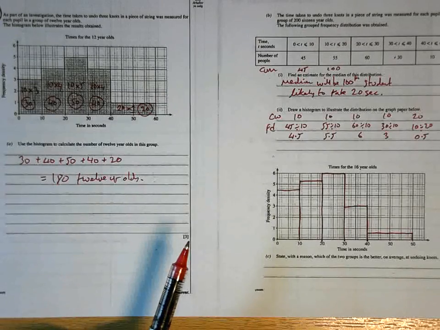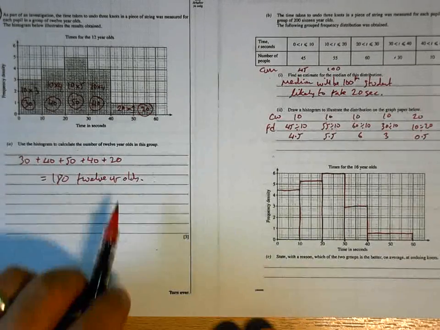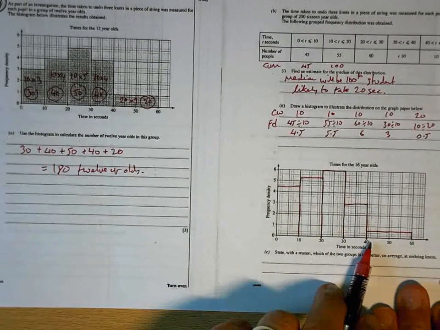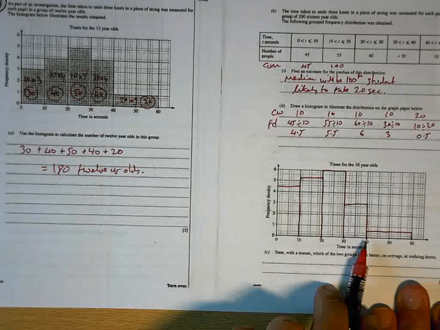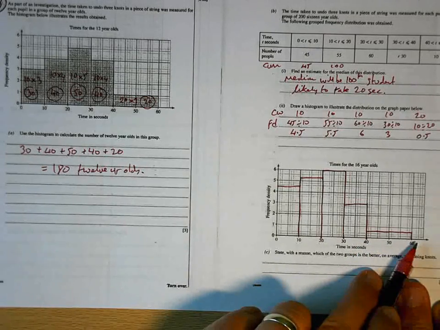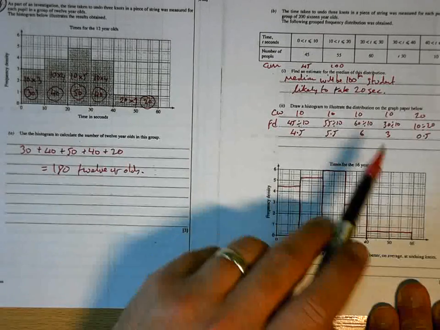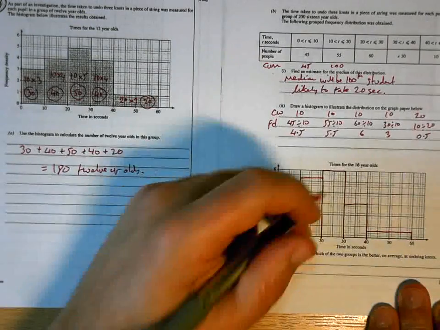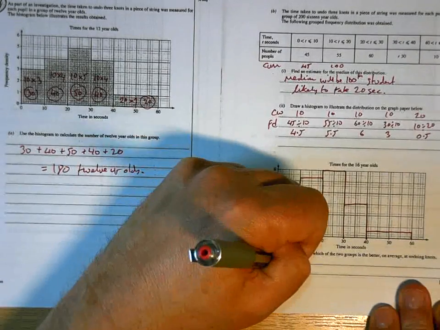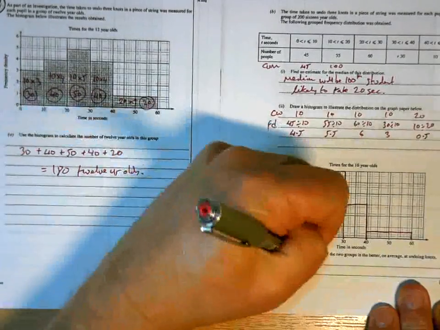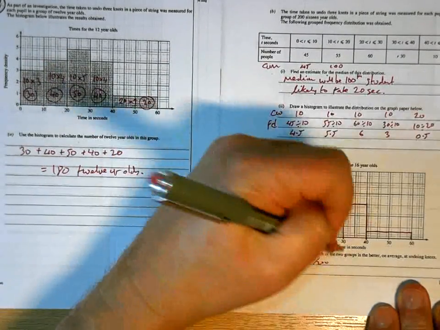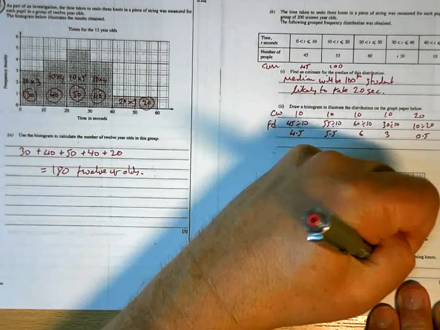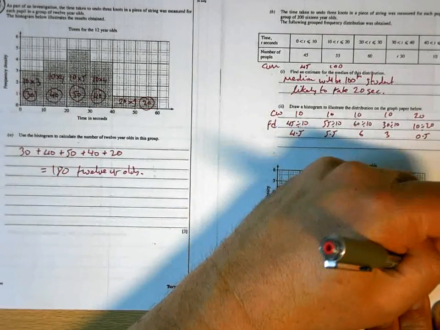But what we can see is that with the 16-year-olds, the group taking longer than 40 seconds is 10 out of 200, so 5% take longer than 40 seconds.